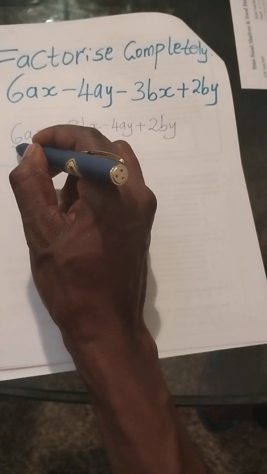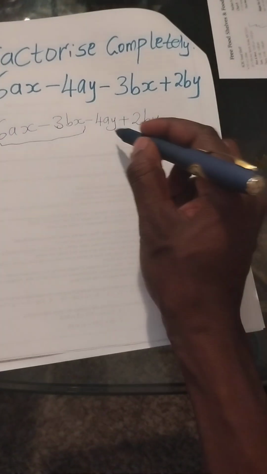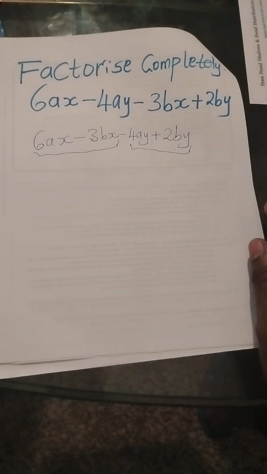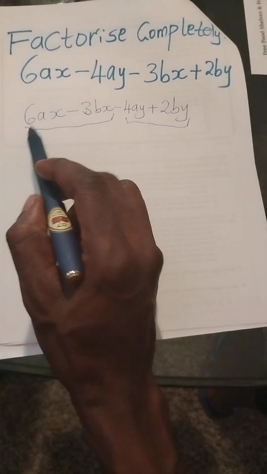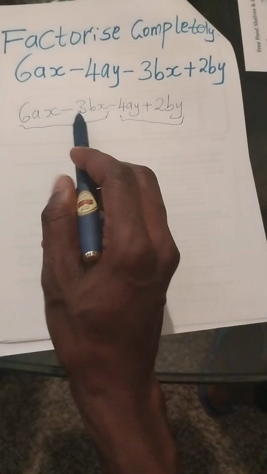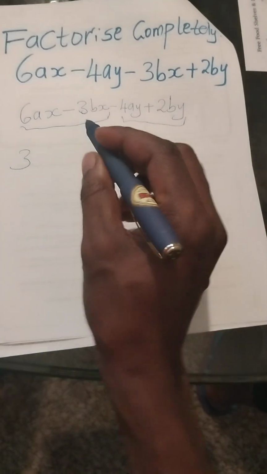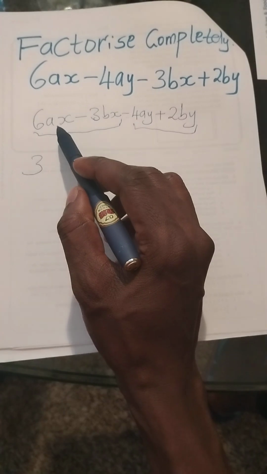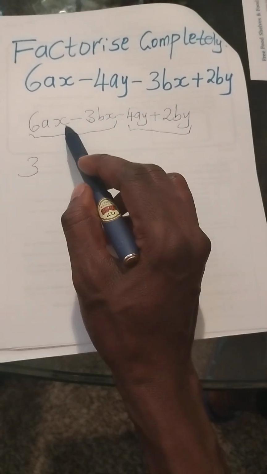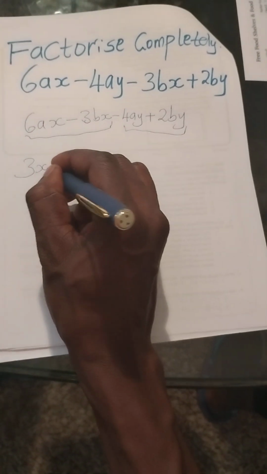Now here, I will have to factorize these two. I also factorize these two. And you realize the sign in between, the variables x and y will remain outside the two brackets or the two parentheses. Therefore, what is common for the first expression? A factor that can go into 6 and 3 is 3. I write it down. Among the variables, which variable is common? A, B, x, x. Therefore, x is a common variable. I write x and then I introduce a bracket.